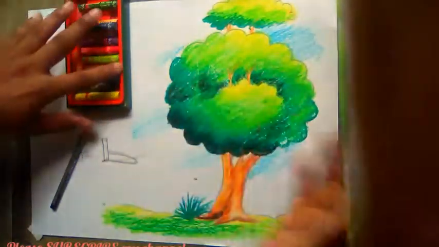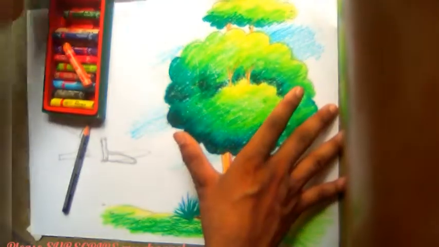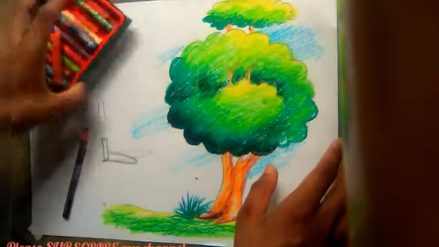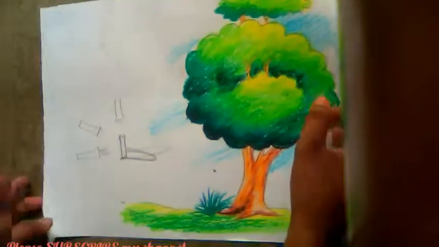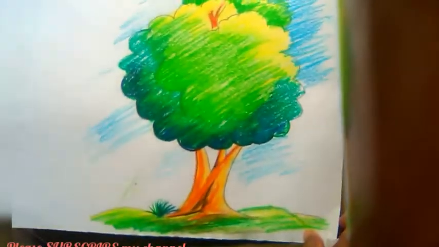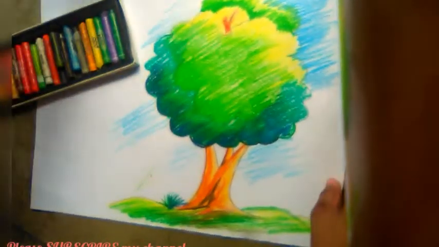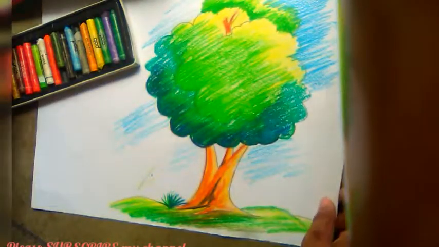Okay, this is a tree drawn by camel oil pastel color, and at the behind side here is a tree with this polo pastel. This is also for kids, and you color there in the same way.